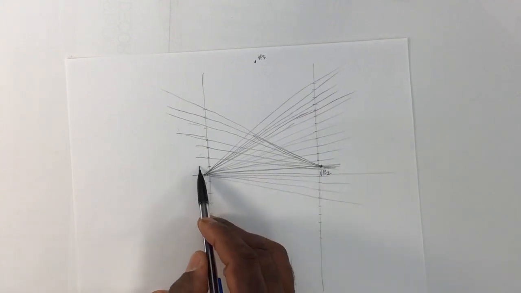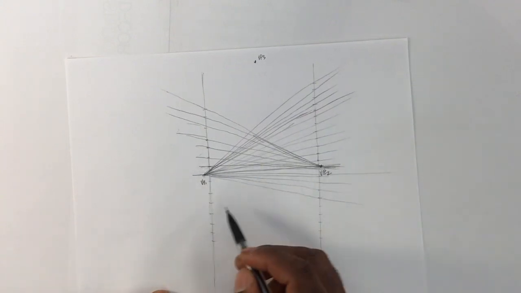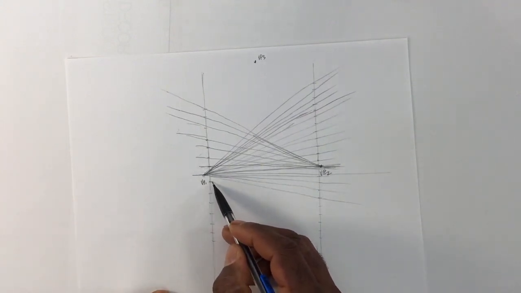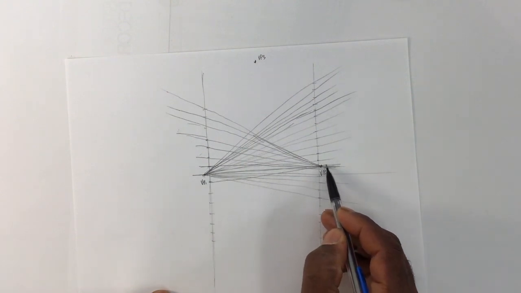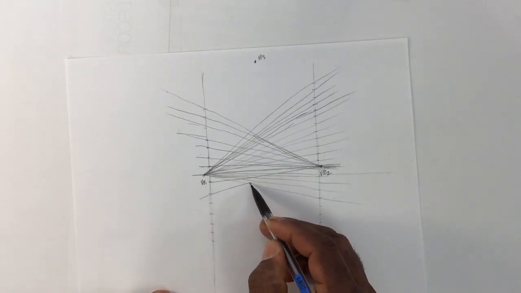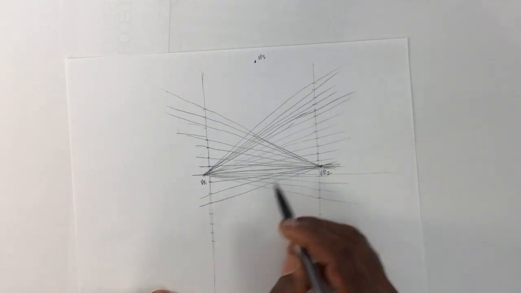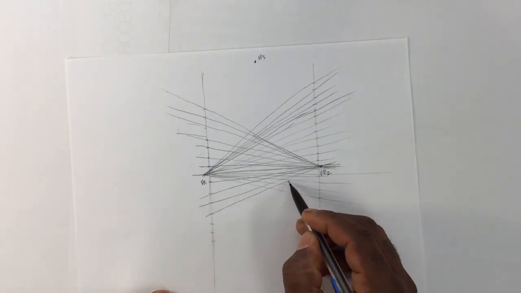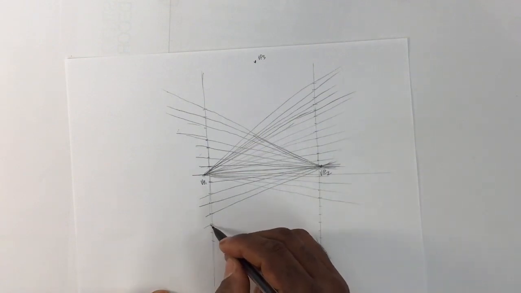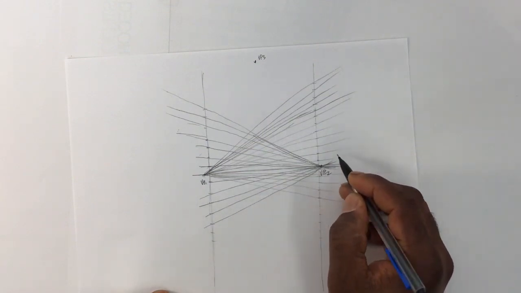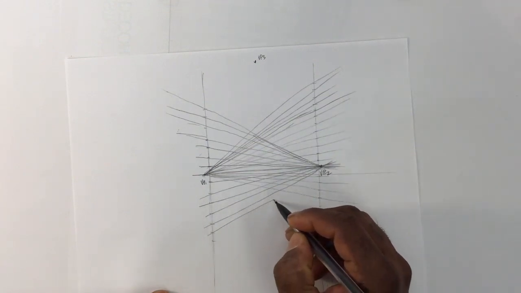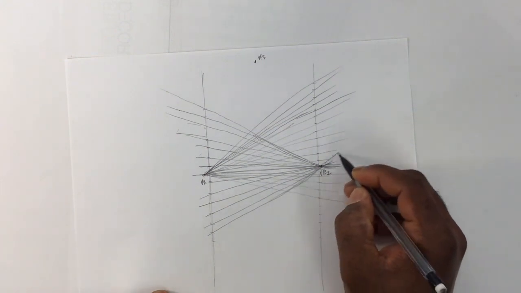And even as rough as this is, you should already start to see something beginning to take form. You should already start to see the potential for three-point perspective objects being formed within this space.